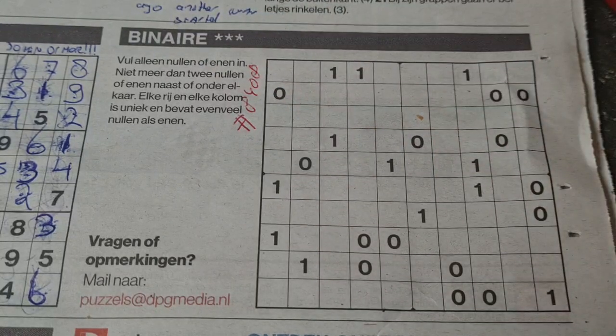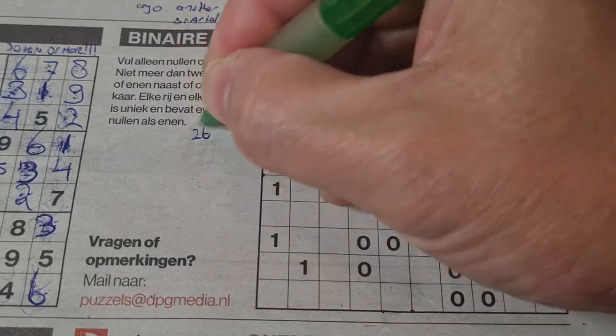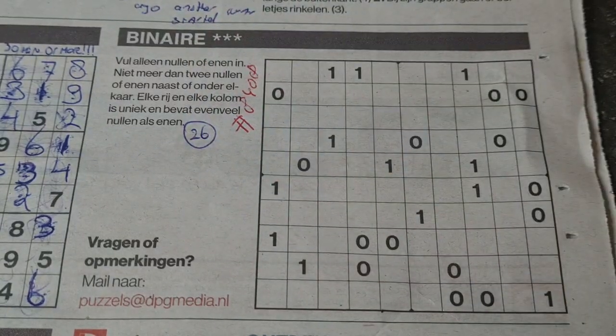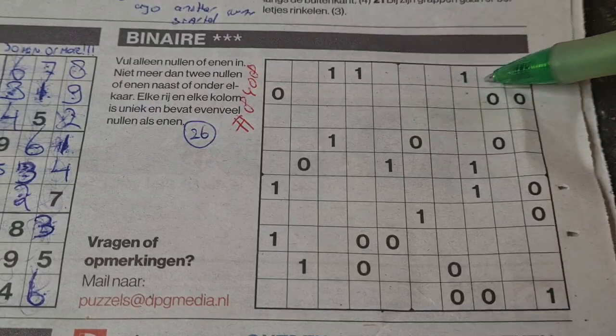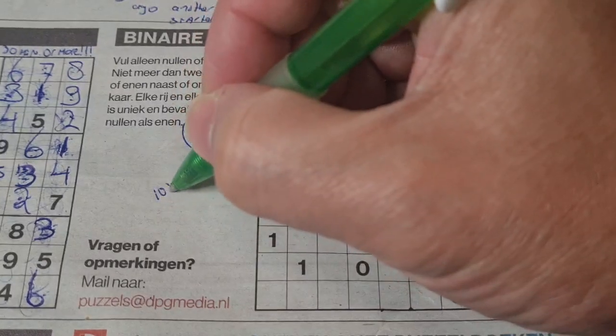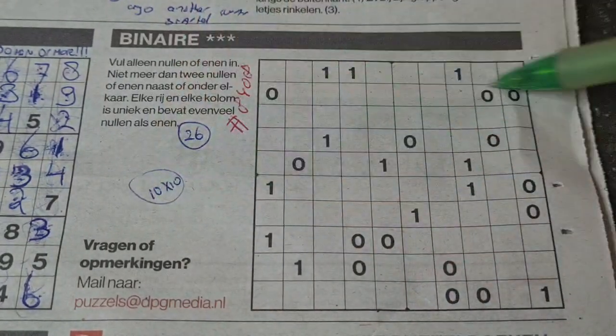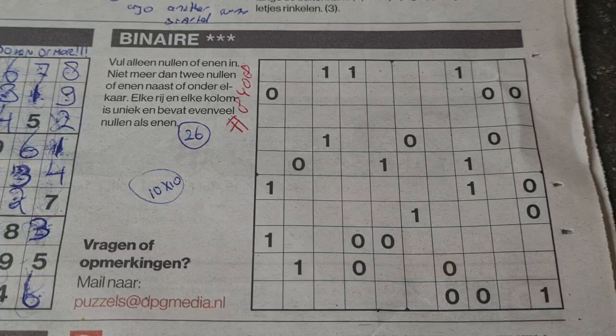8408. And before I start, I always count the printed digits as well. 26 printed digits. And what kind of binary puzzle is this one? Let me count 1, 2, 3, 4, 5, 6, 7, 8, 9, 10. 10 by 10. Binary puzzle, that means in a row or in a column, there are always 5 ones and 5 zeros. Alright, so let's get started.